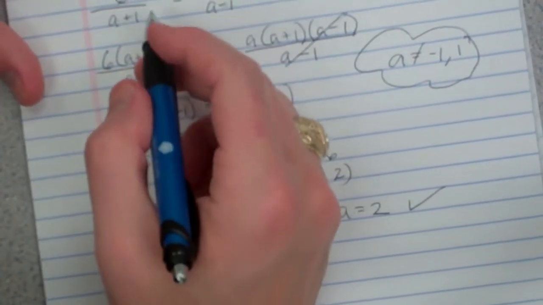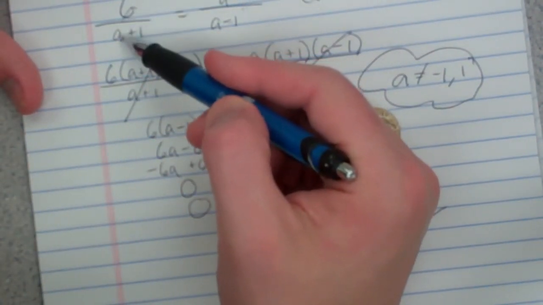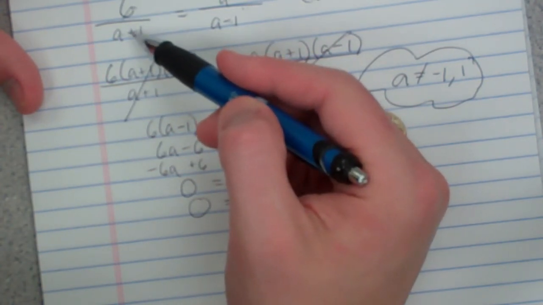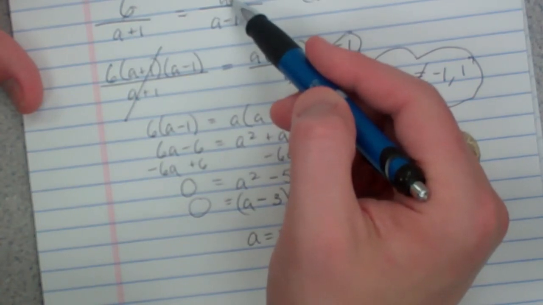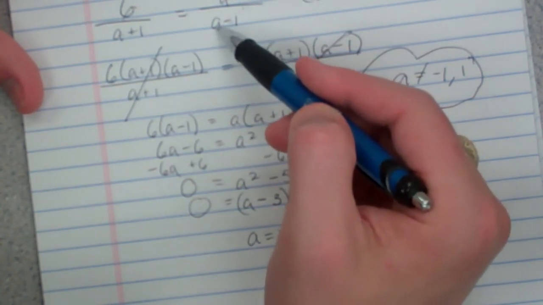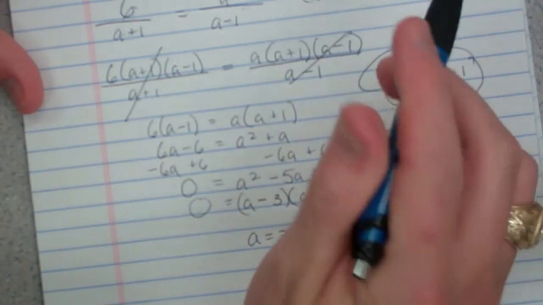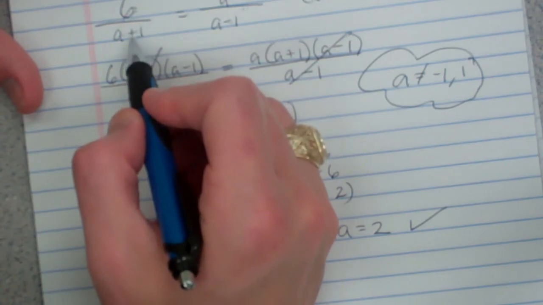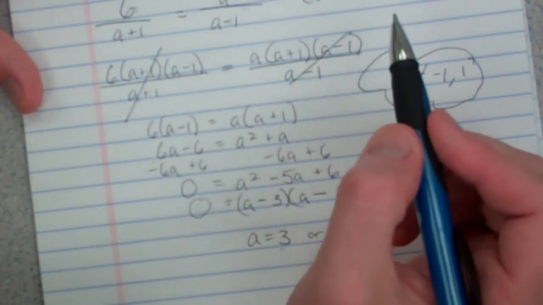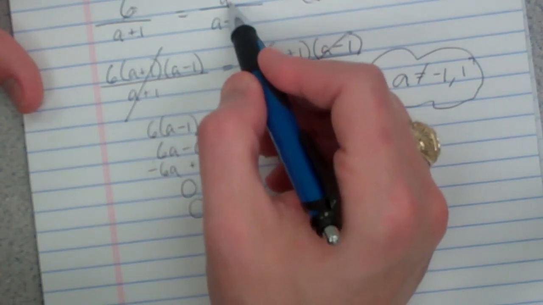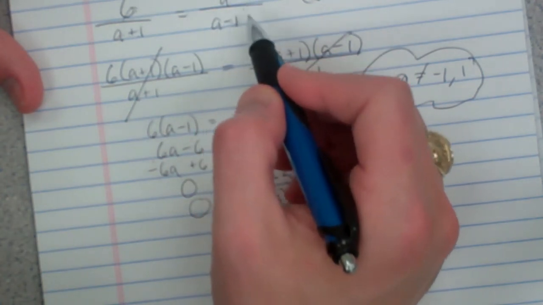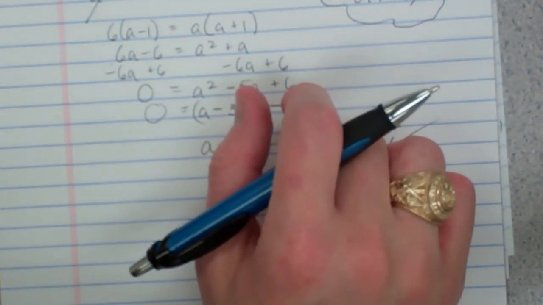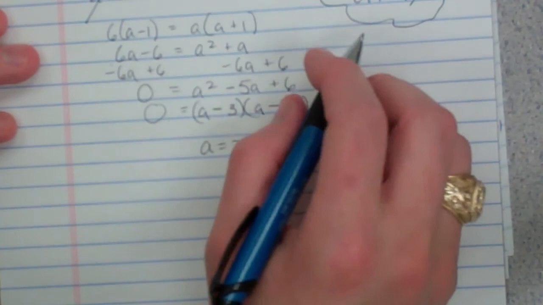And I could of course plug them in to see 6 divided by 3 plus 1 is 6 over 4, which is the same as 3 over 2. If this was 3, that would be 3 divided by 3 minus 1, which is 3 over 2. So 3 checks out. And if we put 2 in, 6 divided by 2 plus 1 would be 6 divided by 3, which is 2. And then 2 divided by 2 minus 1, which is 2 divided by 1, which is also 2. So they both check out. So that is 6-4 at super crazy warp speed.